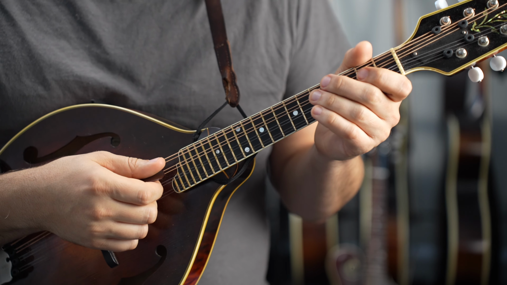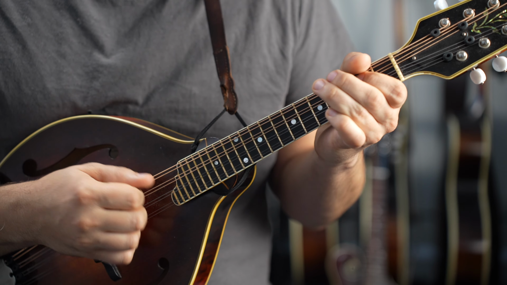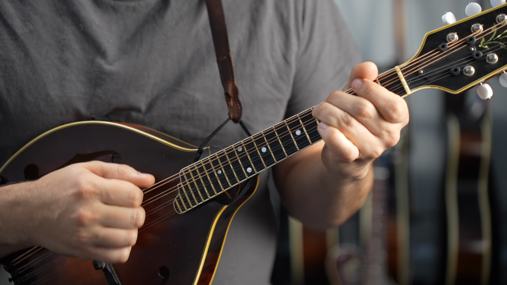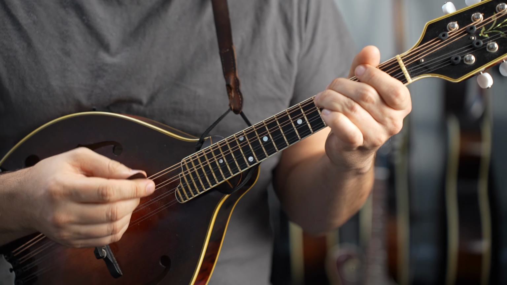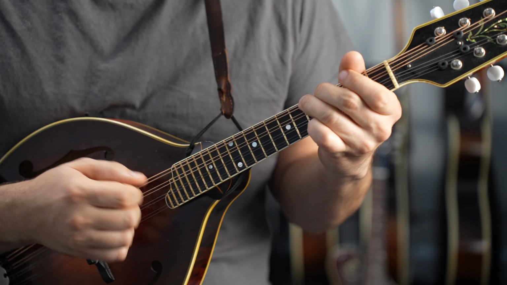Next up, we have a mode that we don't use a whole lot in folk music, but it's B to B. There's our root. Play around with that a little bit, always coming back to end on the B to really drive home what the tonic is.